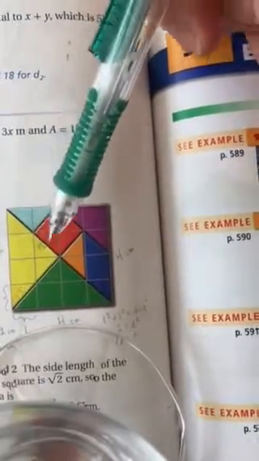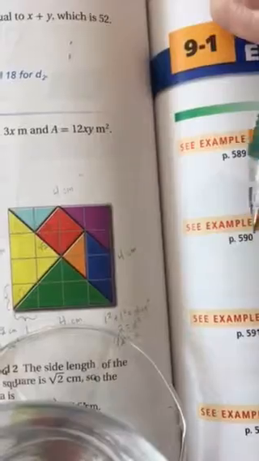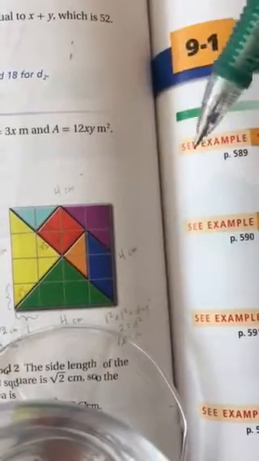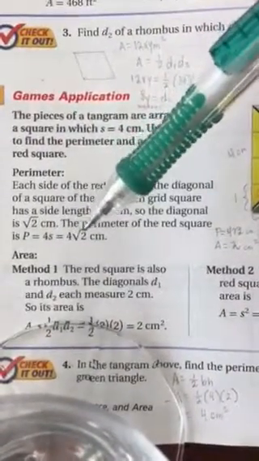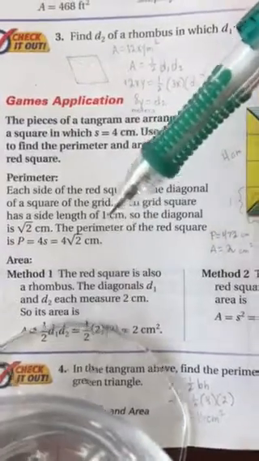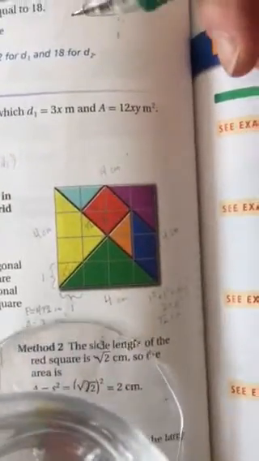So now we are asked to find the perimeter and the area. Let's start with the perimeter. Perimeter is simply going to be radical 2 plus radical 2 plus radical 2 plus radical 2. So that's 1 radical 2, 2 radical 2, 3 radical 2, 4 radical 2, or 4 times radical 2. So that's our perimeter. It's as simple as that. 4 times the side is 4 times radical 2 centimeters. Now let's look at our area.